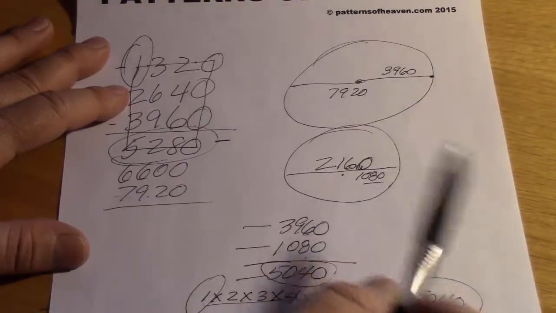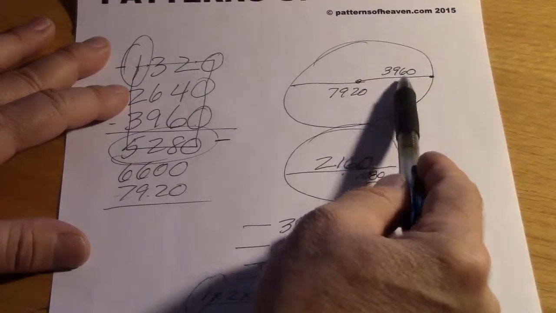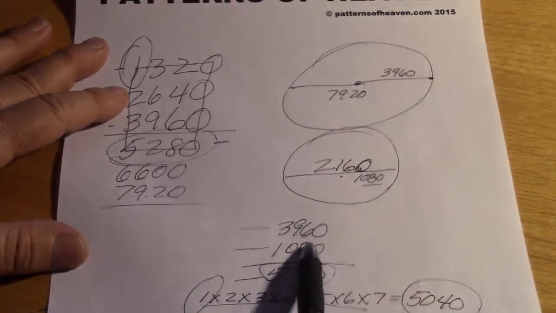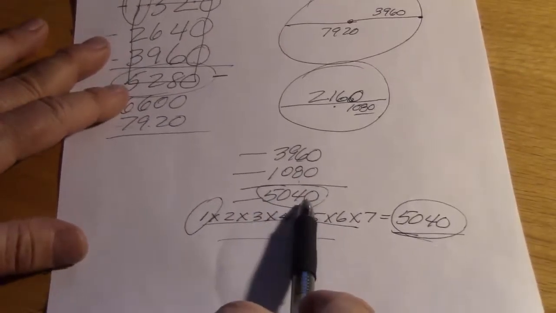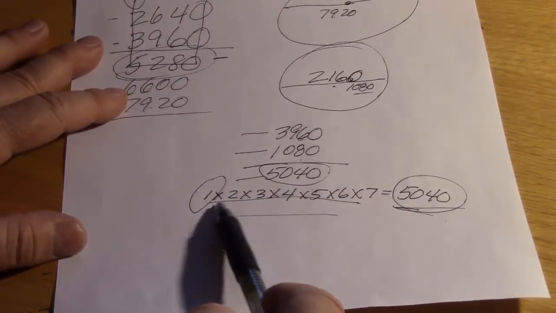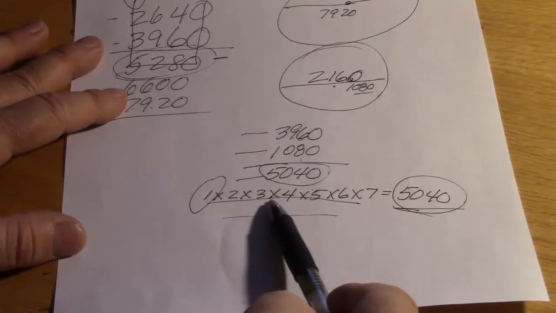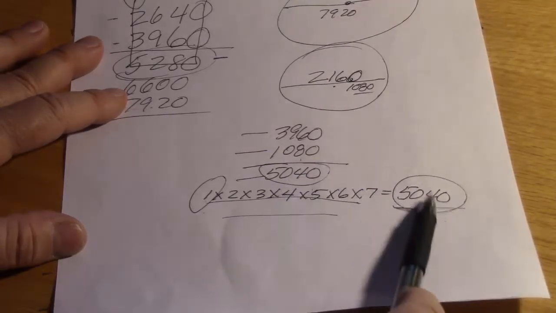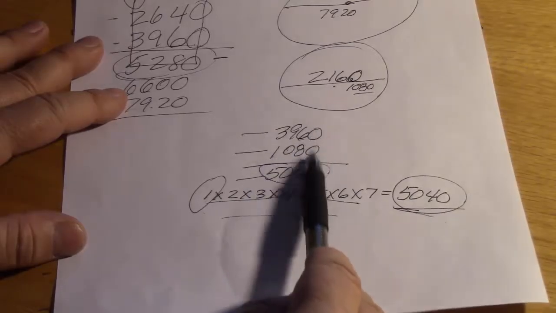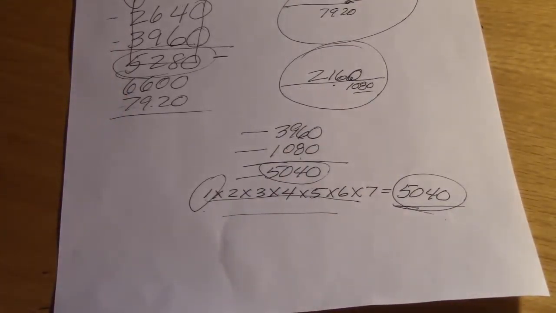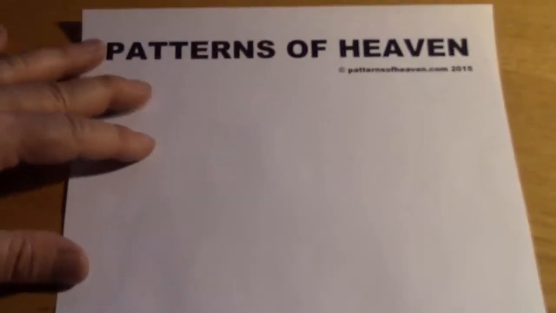Dividing that in half, we come up with the radius. So 3960 plus the 1080 equals 5040. And beginning at unity then, 1 times 2 times 3 times 4 times 5 times 6 times 7, being the factorial of 7, equals the radius of the Earth and the radius of the moon in miles. And so picking up where we left off then from there.